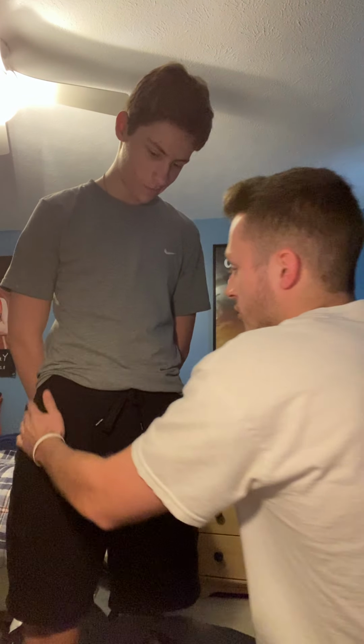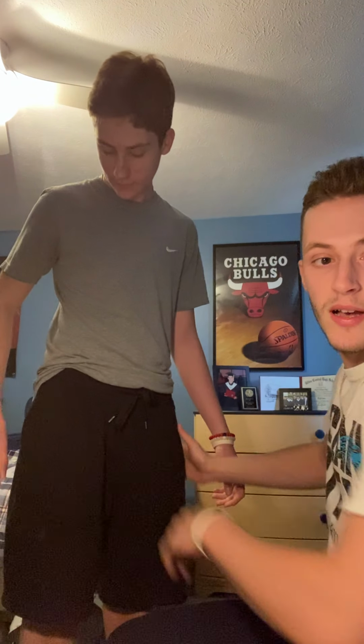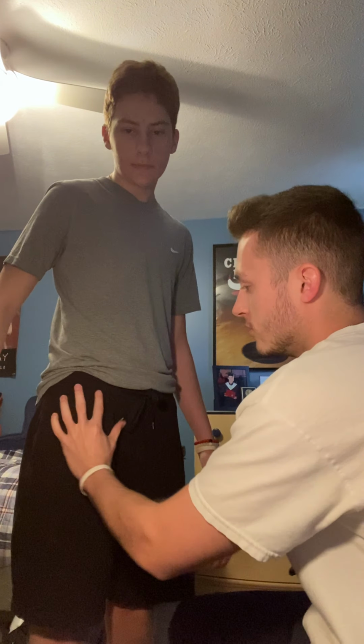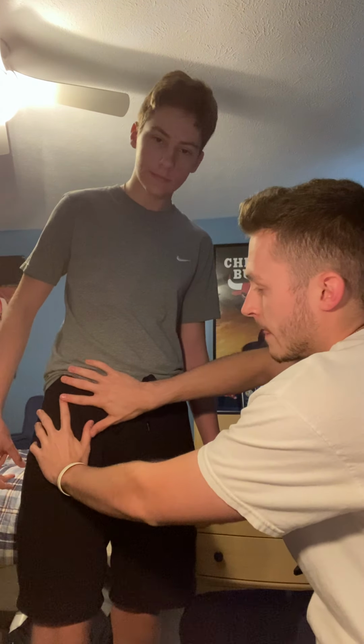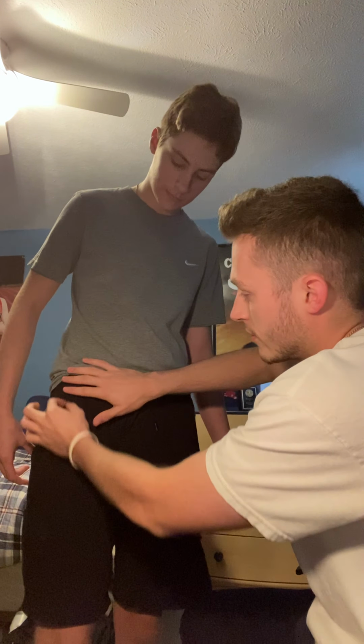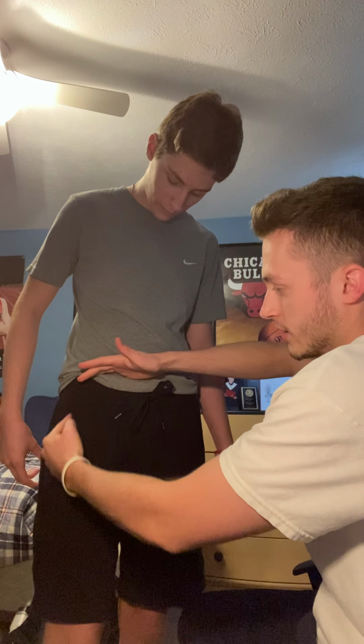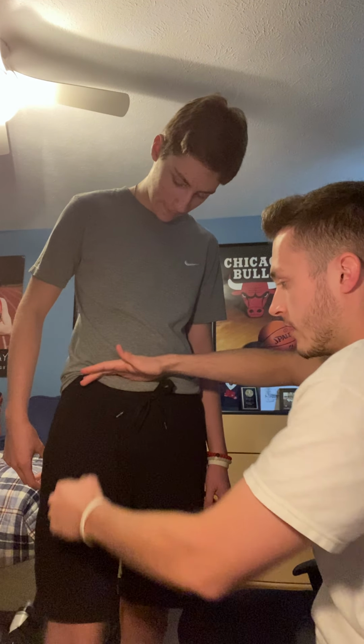The greater trochanter, which is out here in the hip bone if you would flay it right there. We got the femoral triangle right in here. So you got the inguinal ligament as the superior, the sartorius, the adductor longus, and you got the femoral nerve, artery, and vein. And then you got the abdominal muscles.